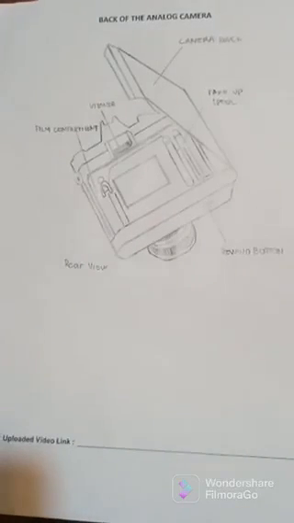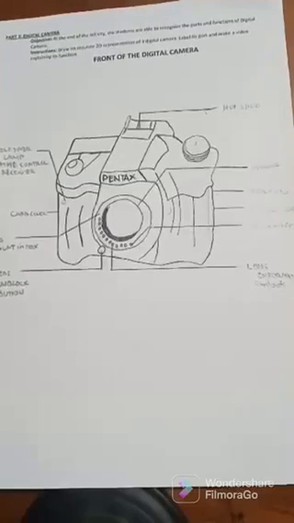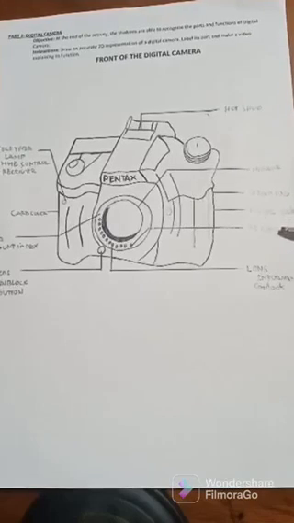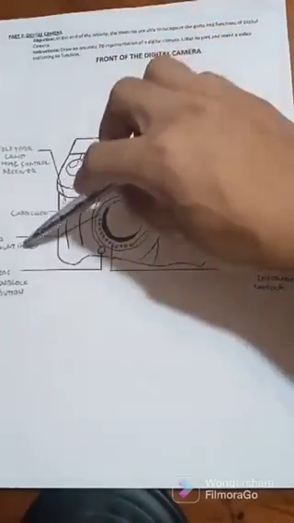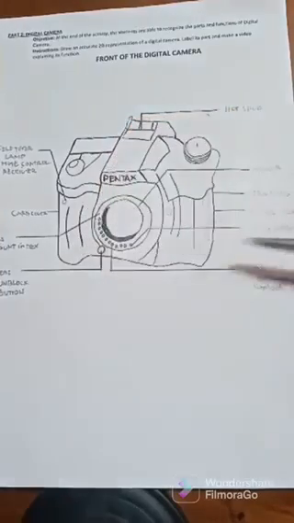These are the parts of the back of an analog camera. Now we are looking at the parts of the front of the digital camera: lens information, autofocus, flash socket, trap log, mirror, hot shoe, self-timer, card cover, lens mount, and lens unlock button.